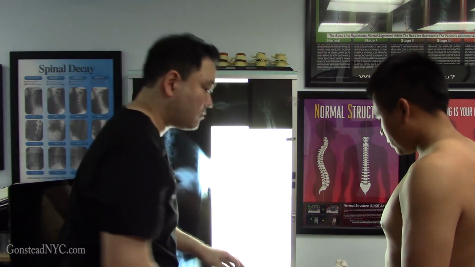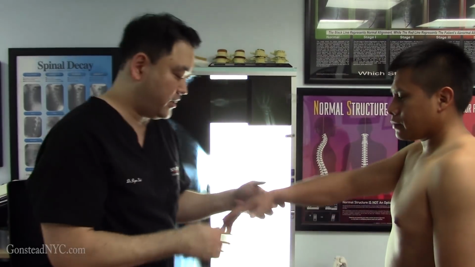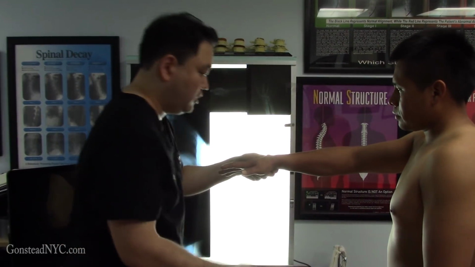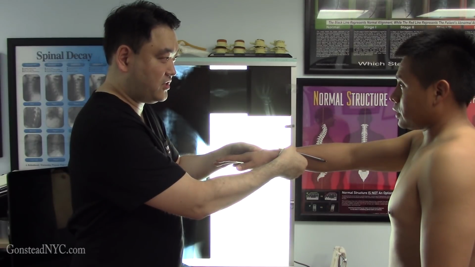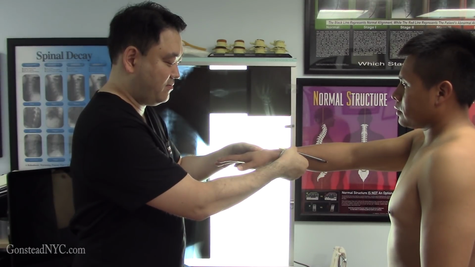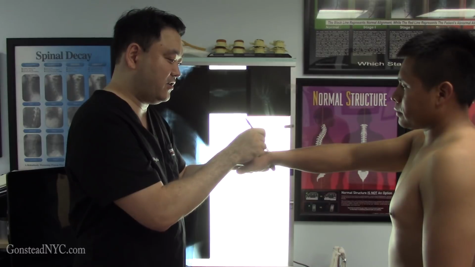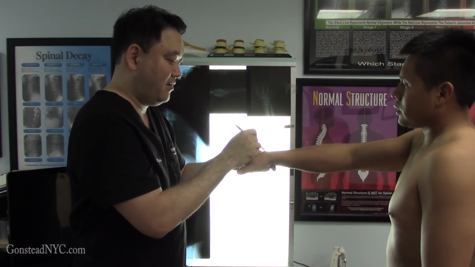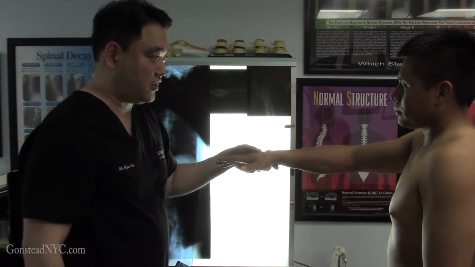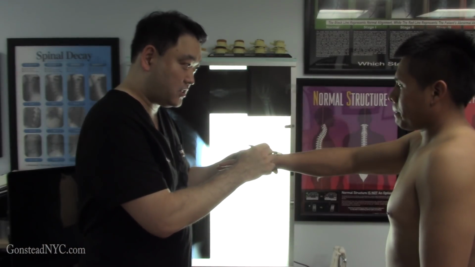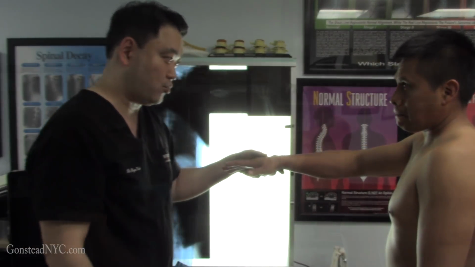So in your case, this radial bone shifted significantly upwards over here. As a result, it irritated the nerves, possibly causing that ganglion cyst as well. So we need to correct this and also the 2nd dorsal vertebra.